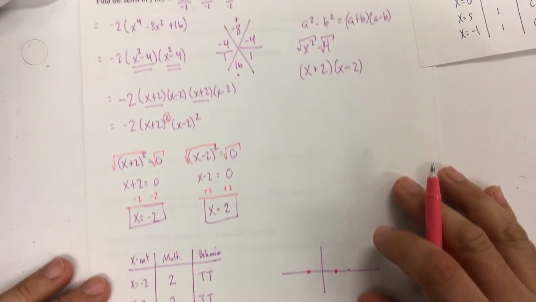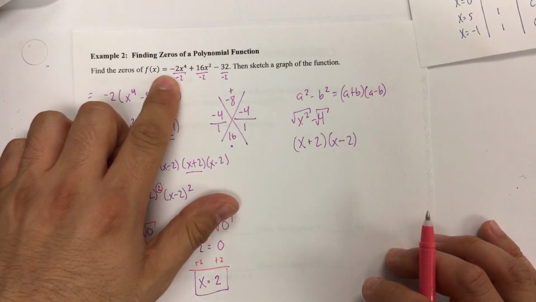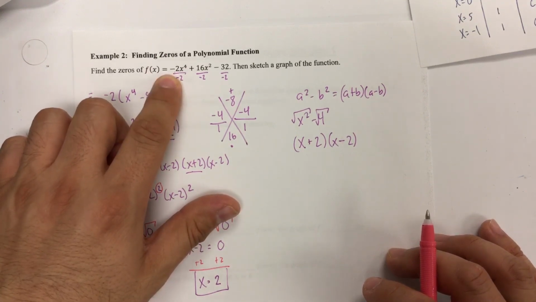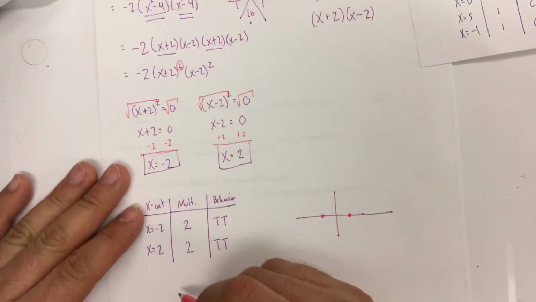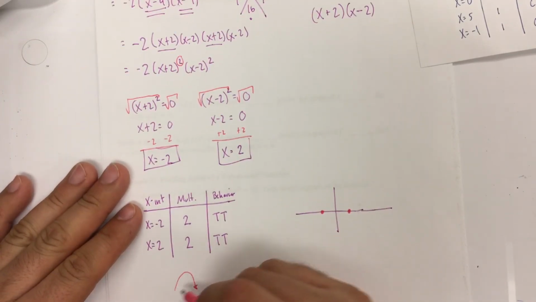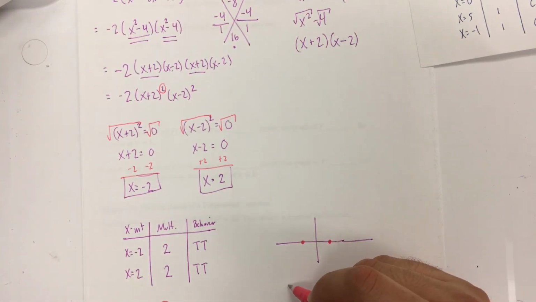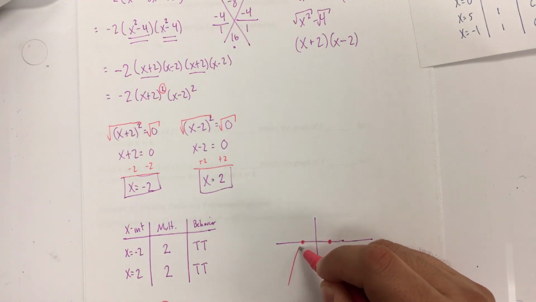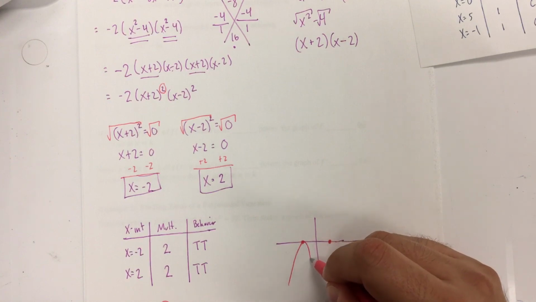Now, I'm going to go back to the very original problem just so I can get a rough sketch of what it should look like. It's a negative leading coefficient and it's even. So if you recall in end behavior, your graph is going to look something like this, where it's facing down on both ends. If we start below here, when we approach negative 2, we're going to touch it and turn, and we come down.